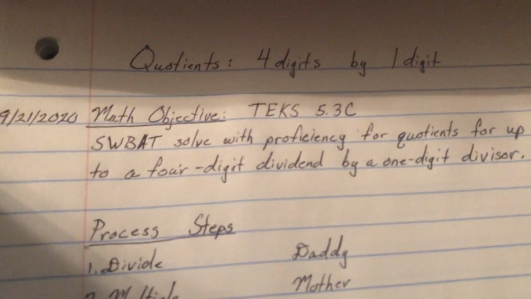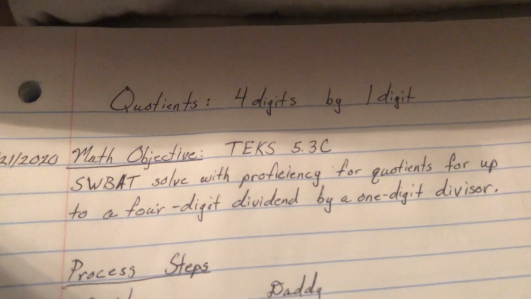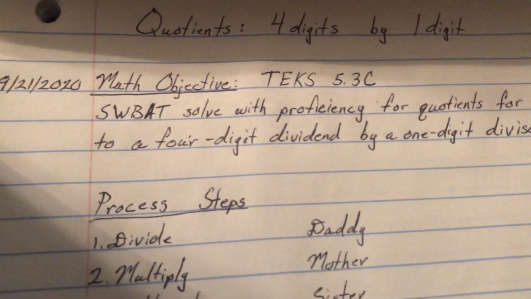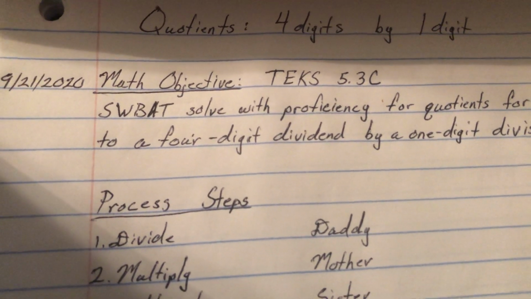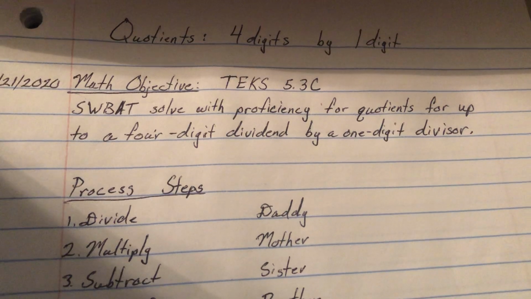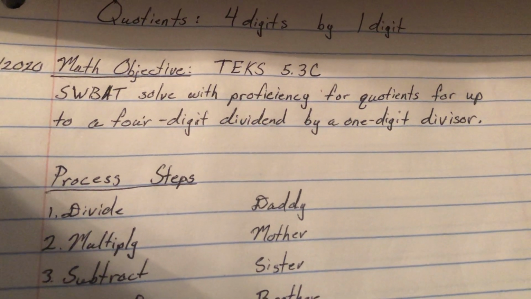So, as you can see from my title line, we're going to find quotients with 4 digits by 1 digit. Your math objective for today is coming from TEKS 5.3C. Students will be able to solve with proficiency for quotients for up to a 4-digit dividend by a 1-digit divisor.